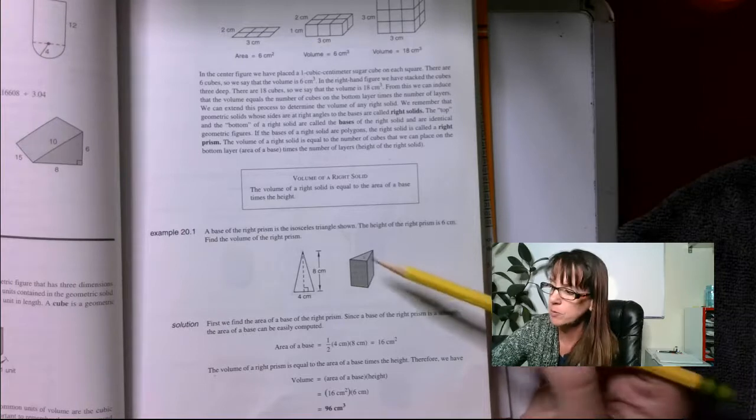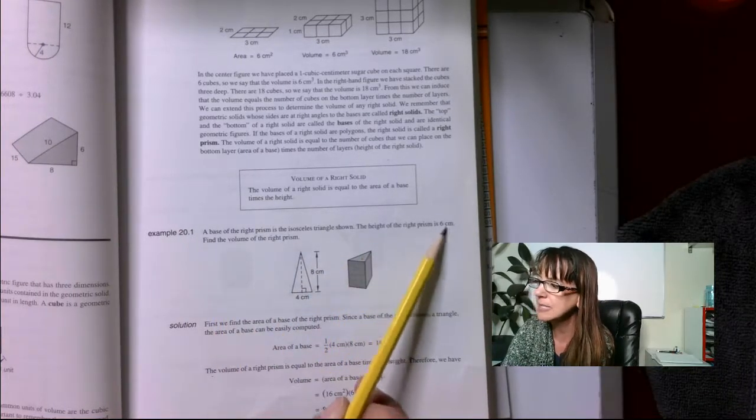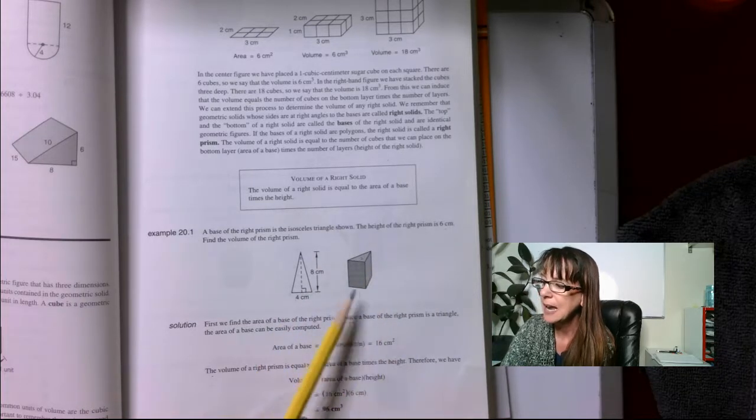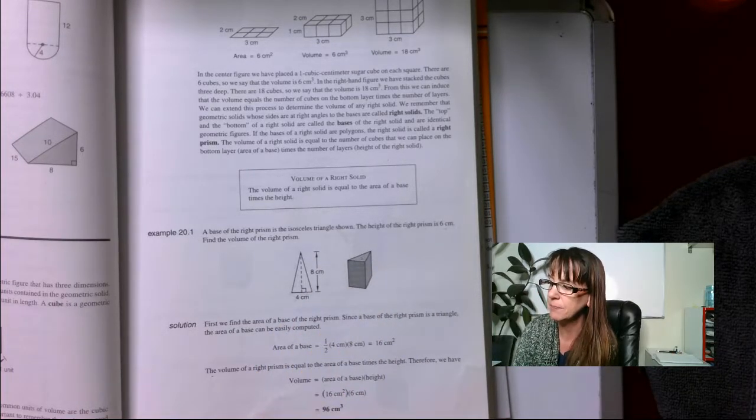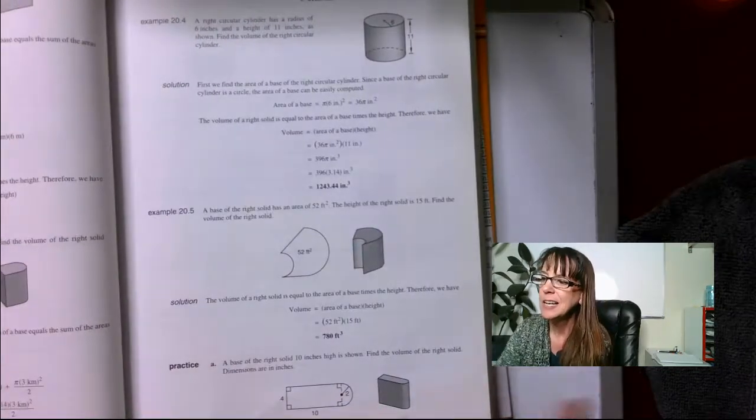Now all we have to do is multiply it by the height. So we come up here and we see that the height of it is 6 centimeters. So we take our 16 and multiply it by 6, which would give us 96 centimeters. So let's look at this one.